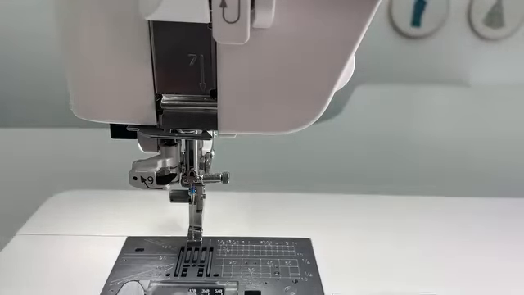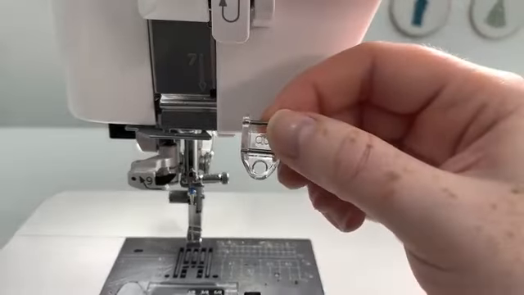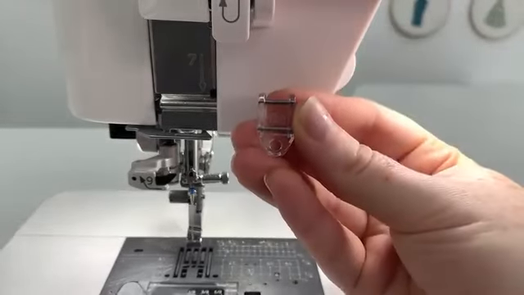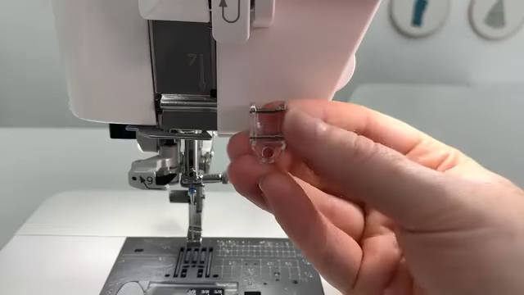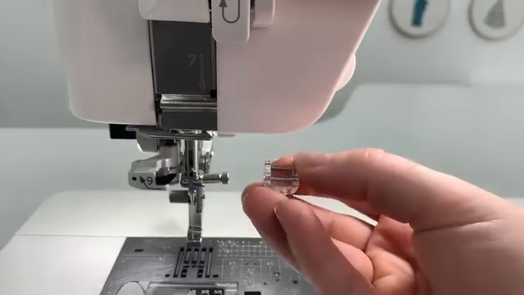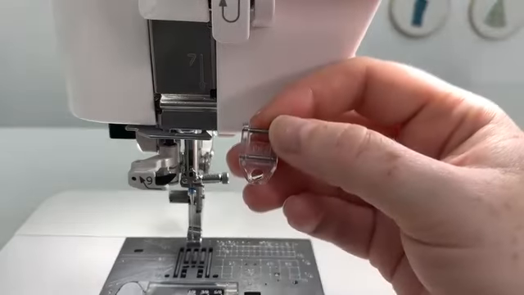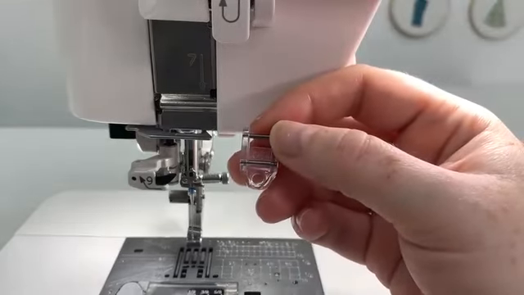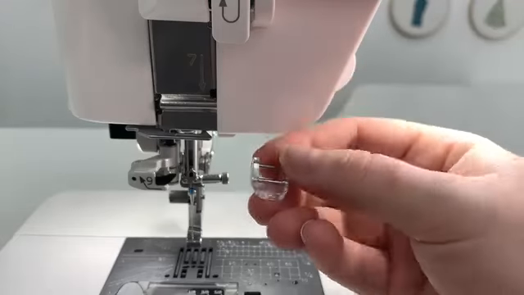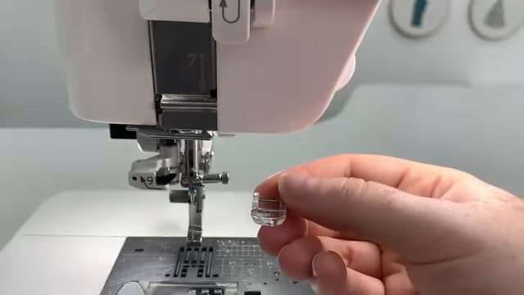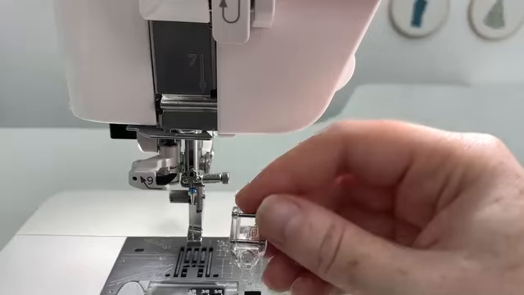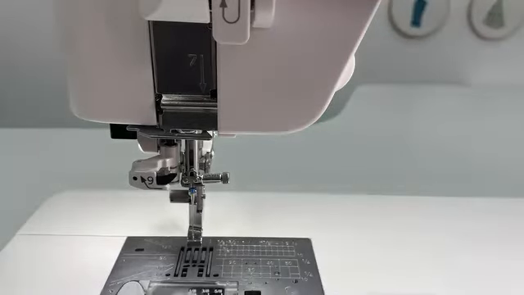Next, we have the QC foot, which is the free motion closed toe foot. It has 2 bars on the front here, and that's how it attaches to the ankle of your machine. And this foot is stationary and will stay put as you free motion along. And that is the free motion closed toe foot.